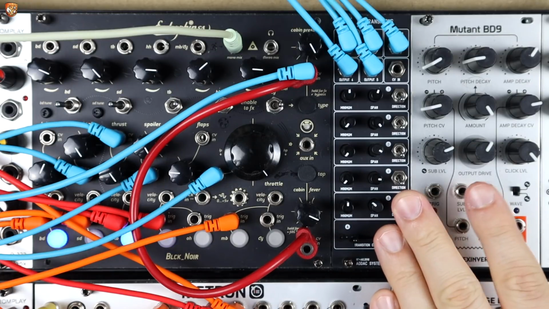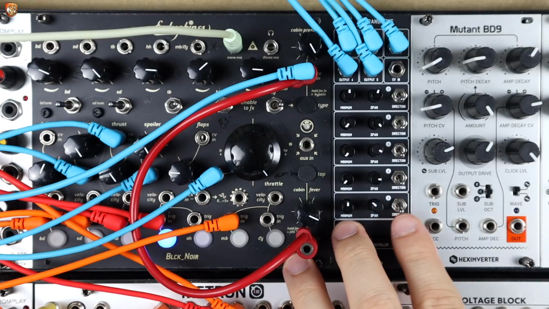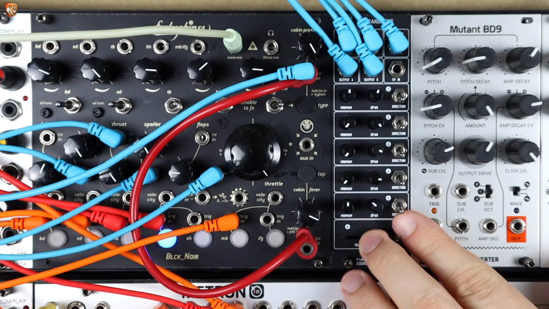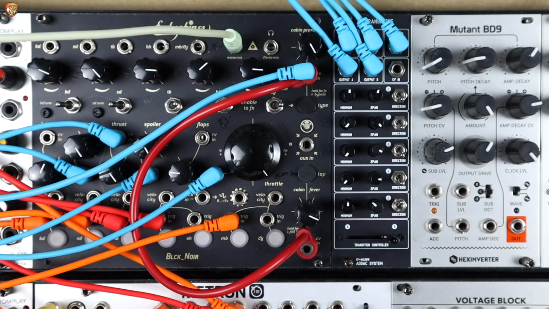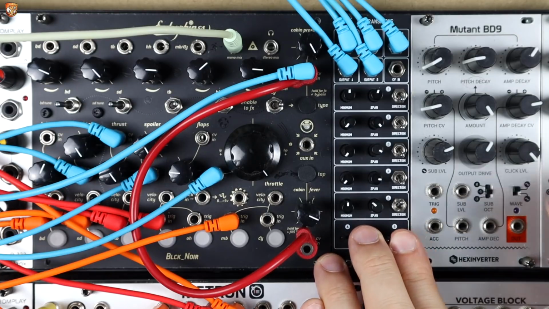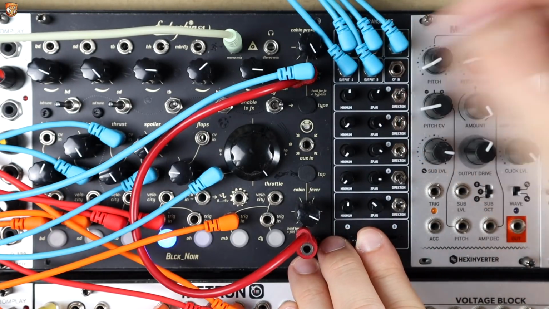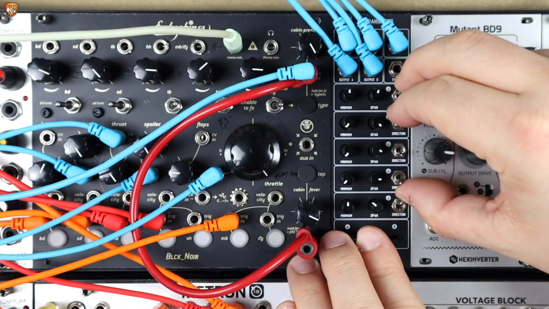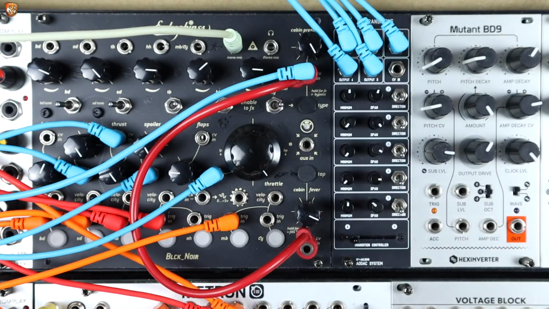We can of course perform with the switches. It might be that you want to move up, change the behaviour, bring that bass back in, and then flicking the switches, bringing you back down to another state in terms of the control of the drum machine.